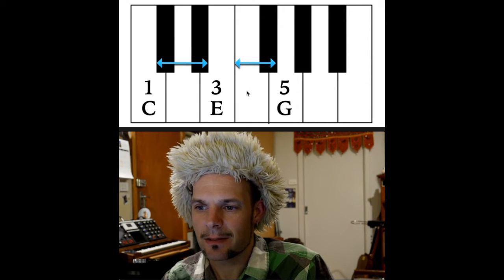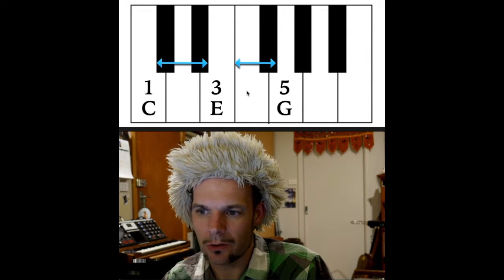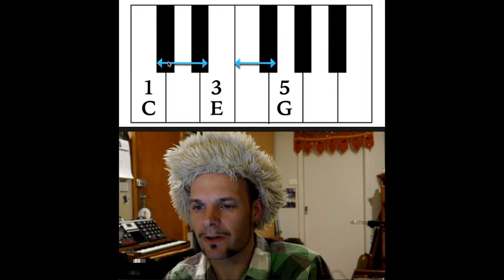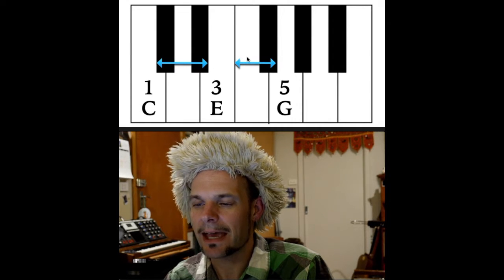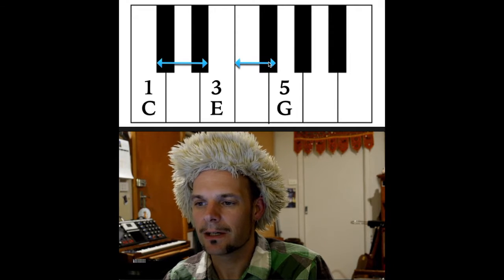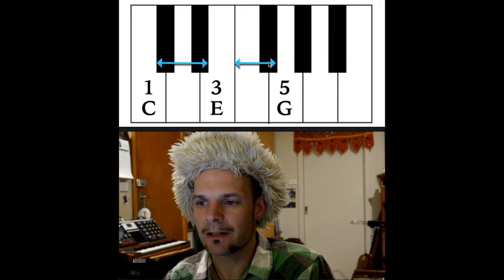And this is the pattern for all major chords. All major chords follow 3 notes in between the 1st and the 3rd note and 2 notes in between the 3rd and the 5th note. Let's have a look at another example here.